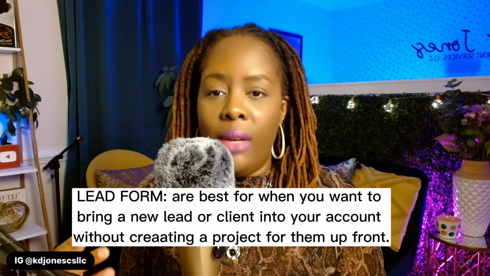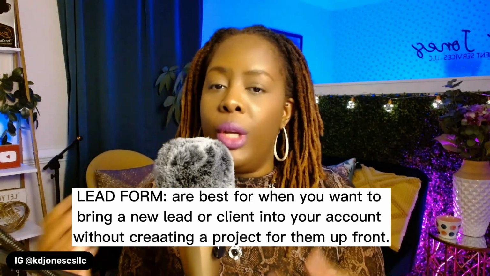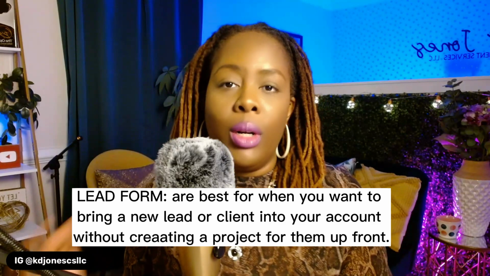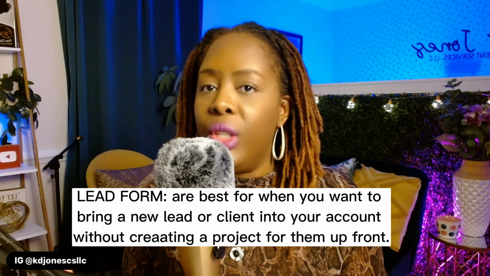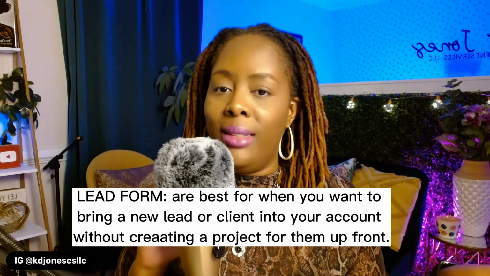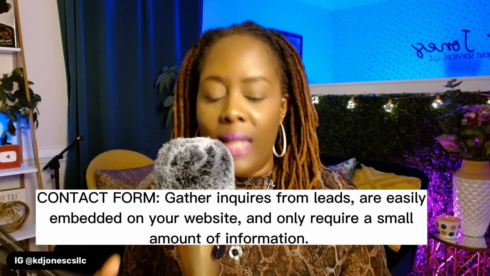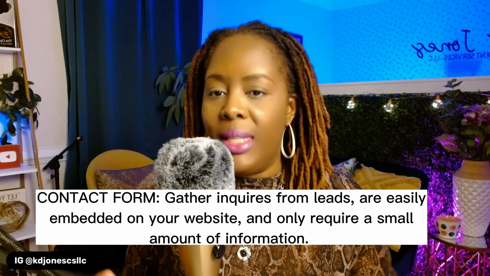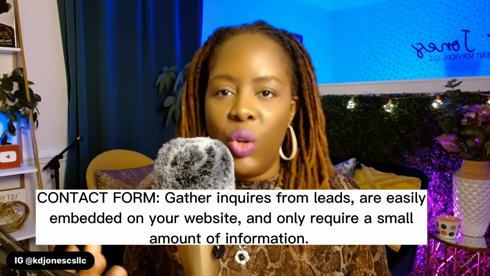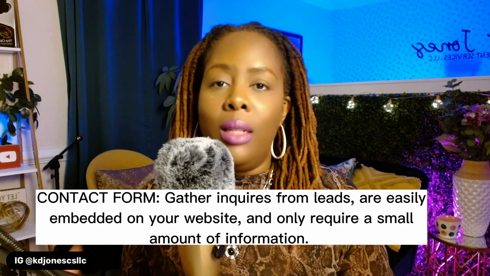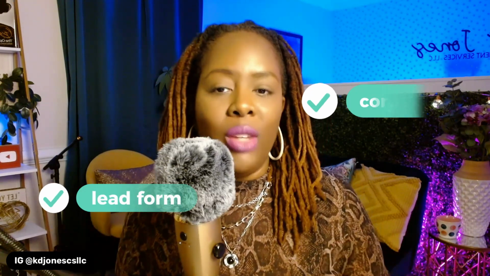Okay, so let's get our terminology straight for a second. The best case for a lead form is when you want to bring a new lead or client into your account without having to create a project inside of HoneyBook up front. Now, a contact form is where you gather inquiries from your leads. They can easily be embedded into your website and they only require a little bit of information. So, using a lead form, a contact form, or manually adding someone are the 3 ways that you can get leads into your HoneyBook account.